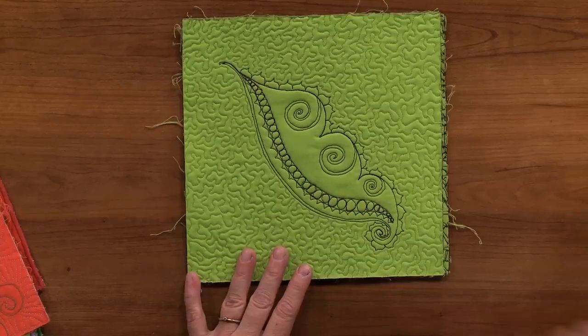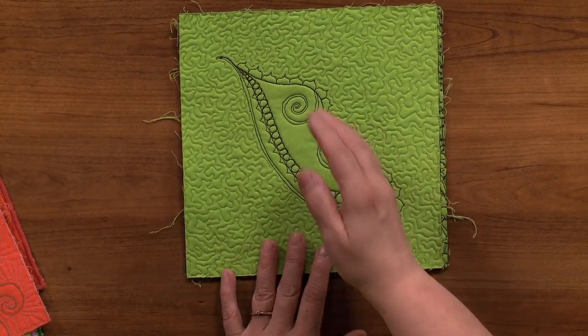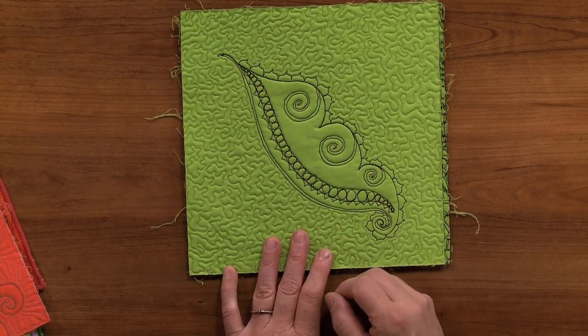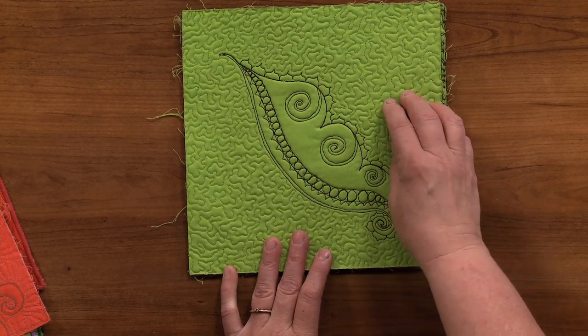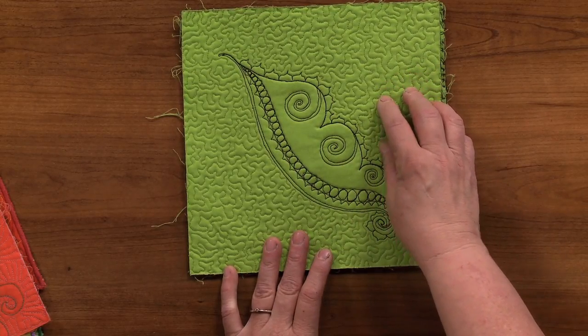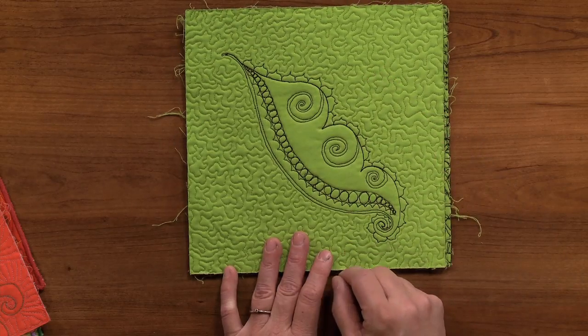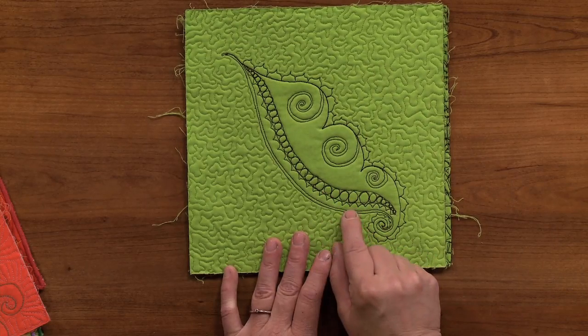So when we look at this block, we have a wonderful yellow-green fabric, and we have a design that's stitched in black, and that black is a high contrast. When stitching in the negative space, I went with a thread that matched the color of the fabric better. Because I didn't want the background stitching to get a lot of attention, I wanted the motif that I stitched to get the attention.